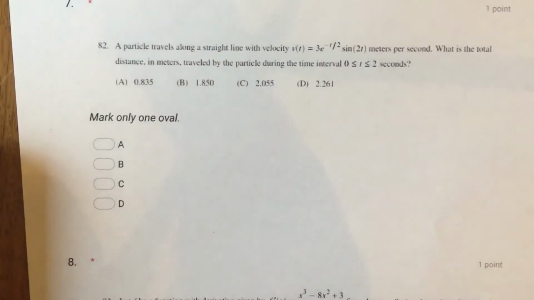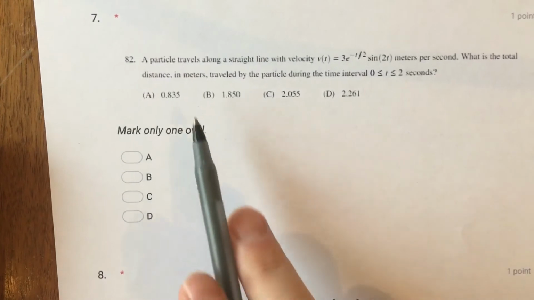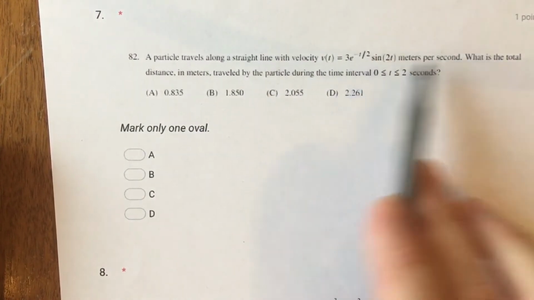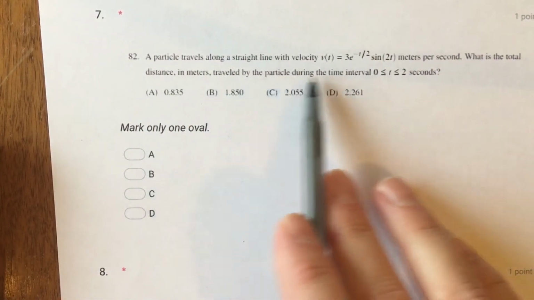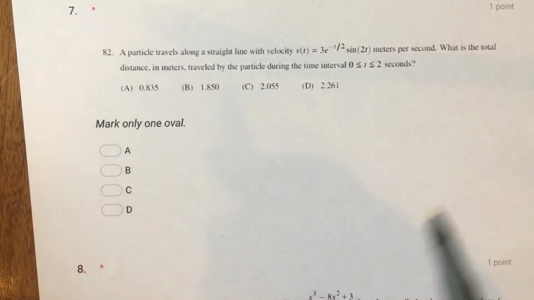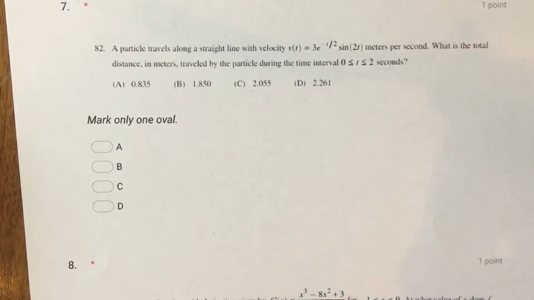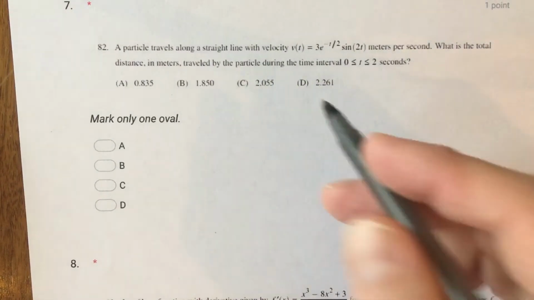Right, now we're doing problems 6 through 9 on review day 4. Number 6 gives us a particle moving along with a certain velocity, and they want to know what the total distance traveled was from 0 to 2. Now this is a topic that I believe they're saying is not going to be on their test, but it's one that we've done many times before. So I thought, what the heck, let's just give it another try.